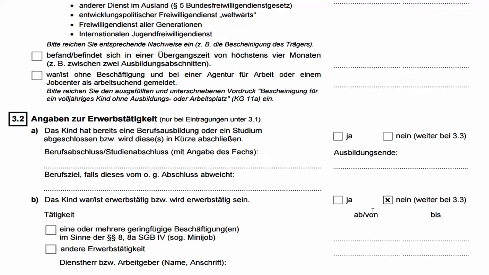If he or she is doing one or more marginal employments or small works, so-called mini jobs, you mark here with a cross, and here you write from which date to which date. If he or she is doing another type of work or employment, you mark here with a cross, and here you write from which date to which date.